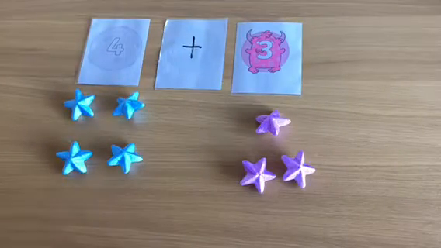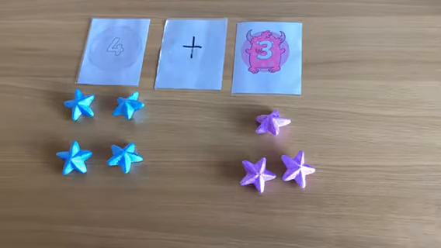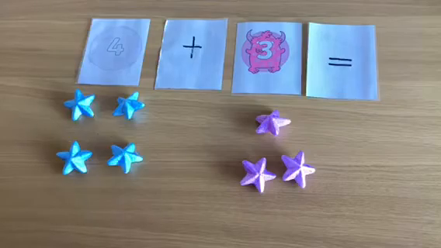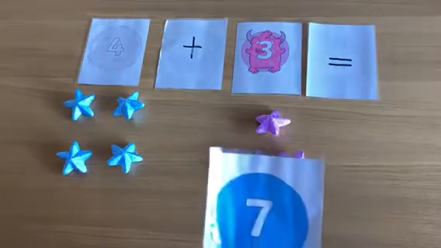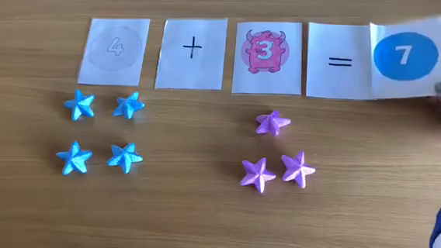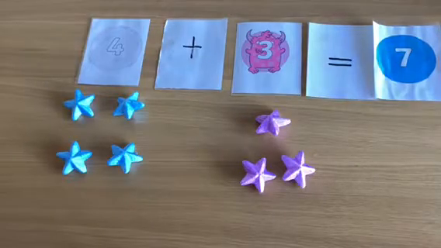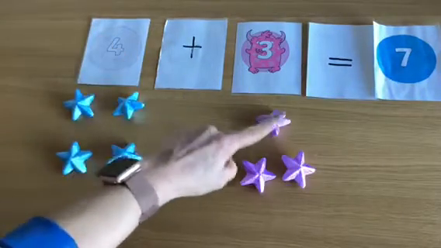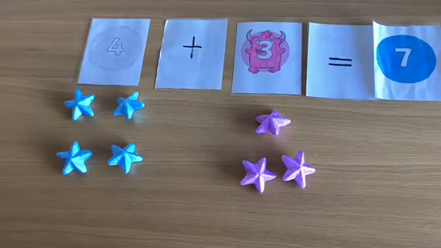There are 7 stars. So let's put our equal sign just there. And we can then put our final answer for our number sentence right here. And this tells us that 4 add 3 equals 7.